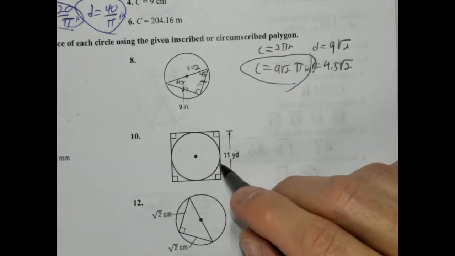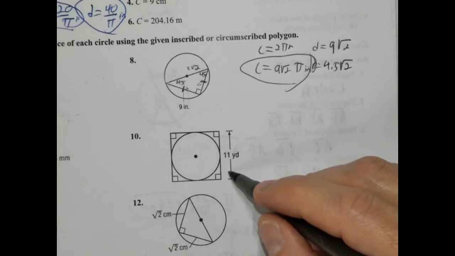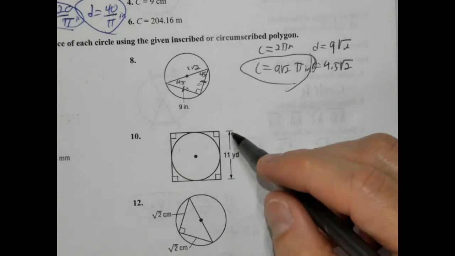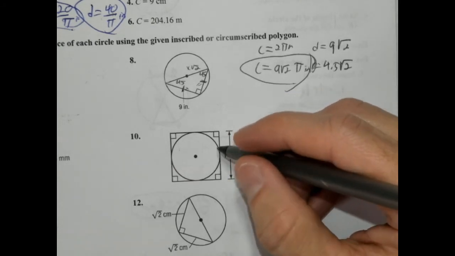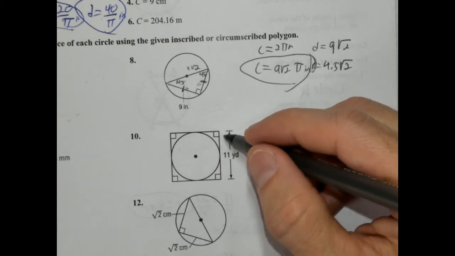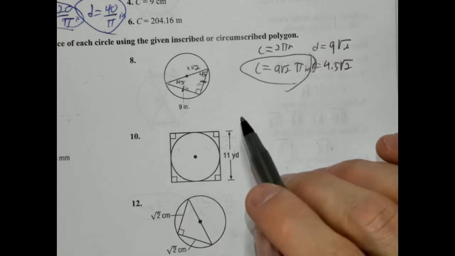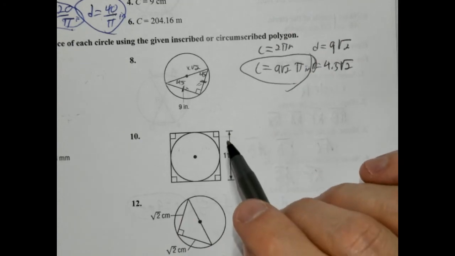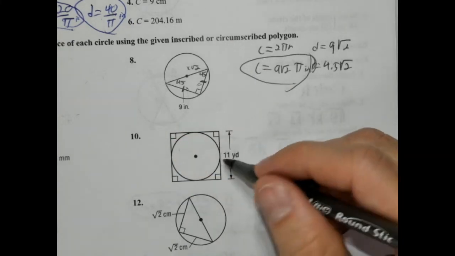Okay, let's try this one. That's an interesting problem. Here we have what looks like a square. They don't tell us these are congruent. We know it's a circle though, and we know that this is going straight through it. Now, here's actually the thing with this problem. There's not enough notation to make clear what they're trying to tell us. So unfortunately, it's not a great example, but I'll cheat a little bit here.